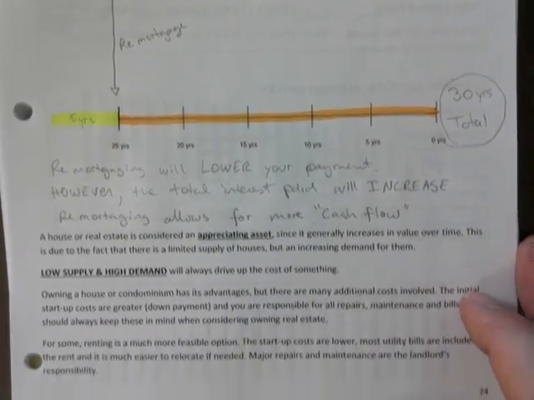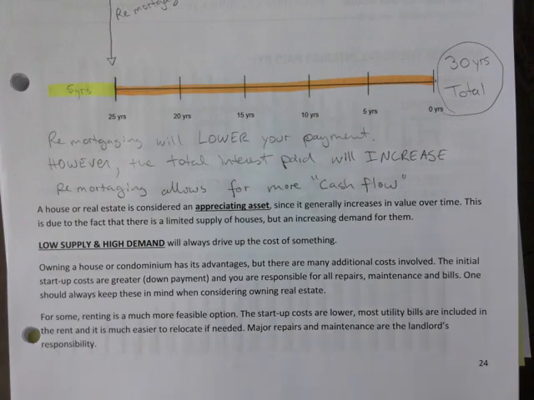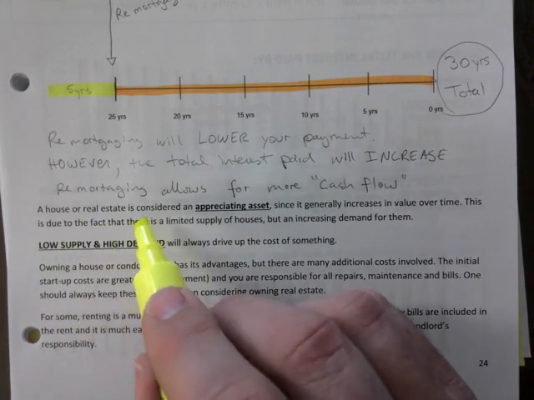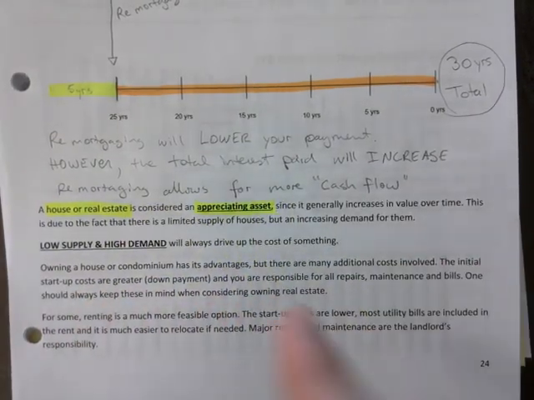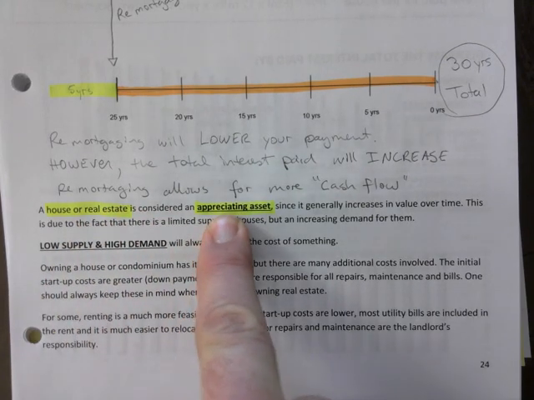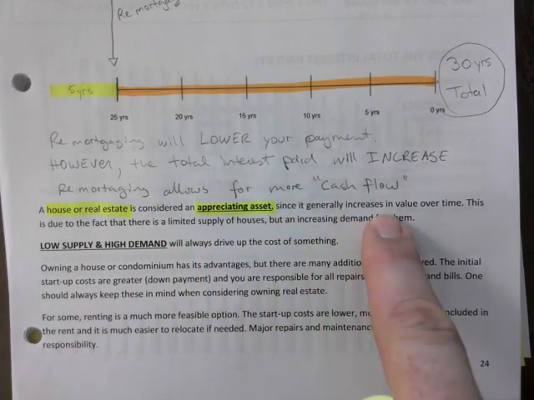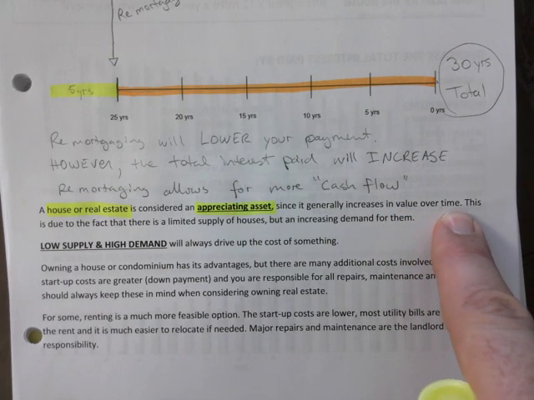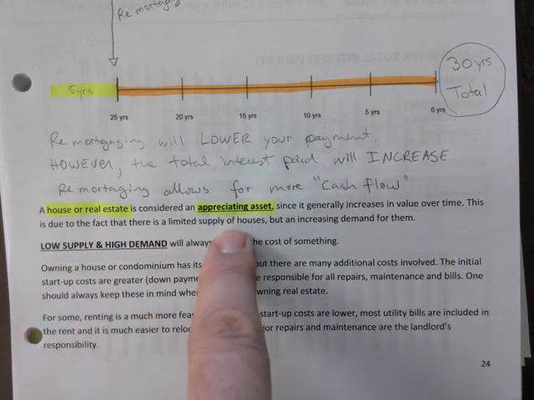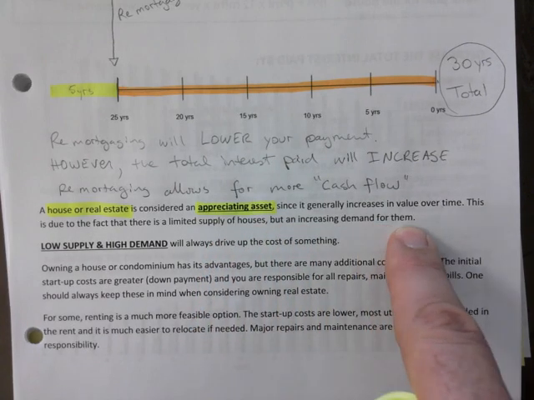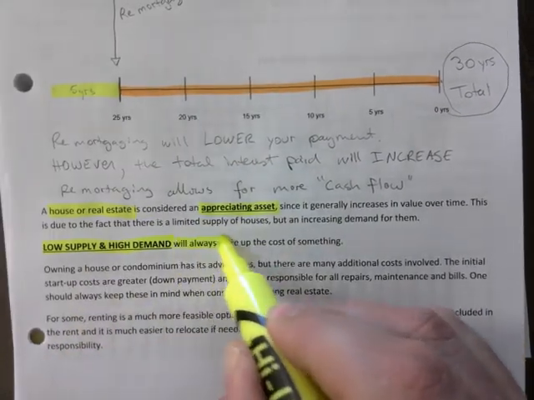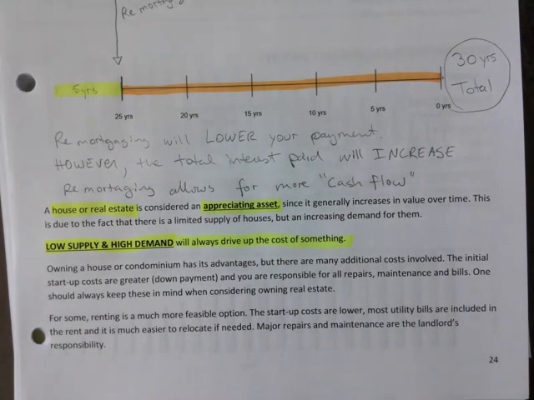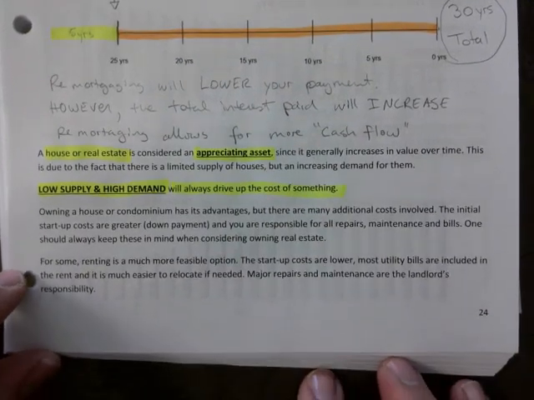You're tired already, right? Let's just finish this page and then I'll leave you alone. A house or real estate is considered an appreciating asset versus a vehicle which would have been a depreciating asset, since it generally increases in value over time. This is due to the fact that there is a limited supply of houses, but an increasing demand for them. So low supply and high demand will always drive up the cost of something. Always.